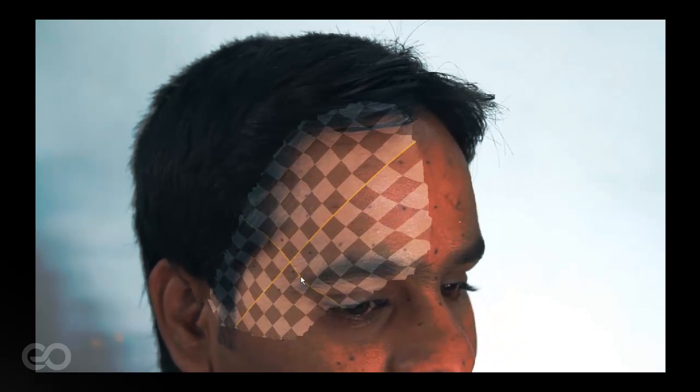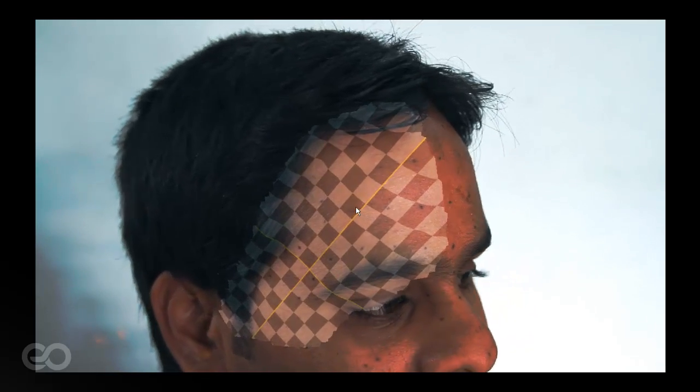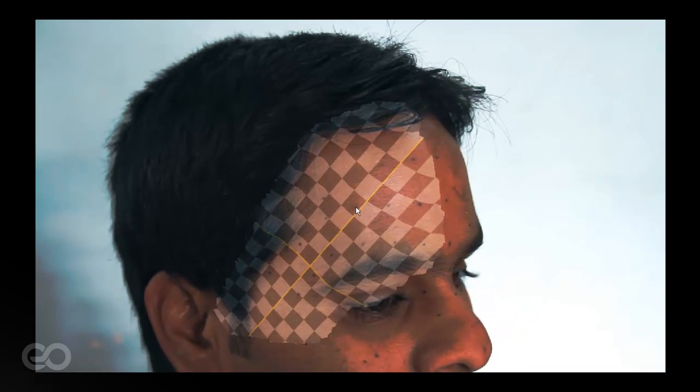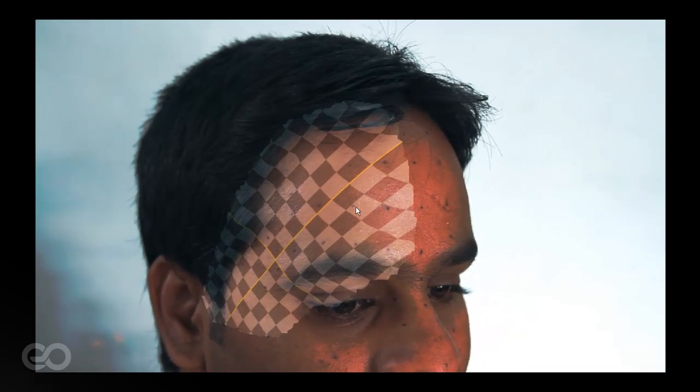So we have this checkerboard which is fitting in properly. Now all we have to do is texture whatever we want on top of the mesh and apply it on the actual actor. So let's go ahead and see exactly how that can be accomplished.